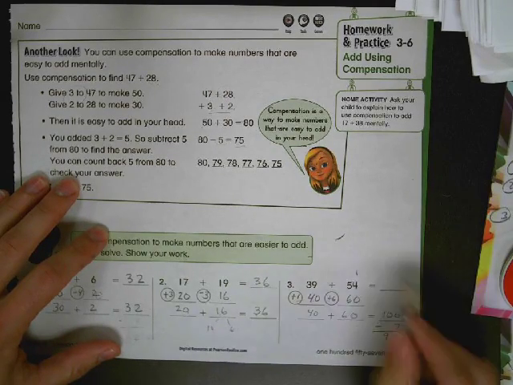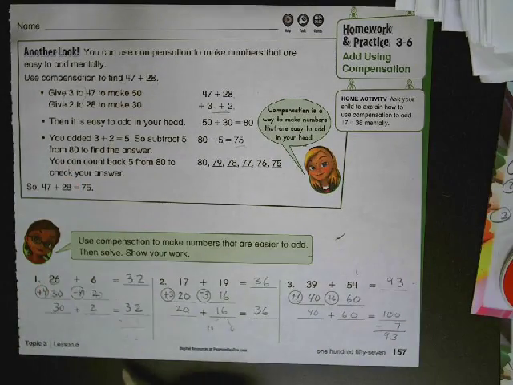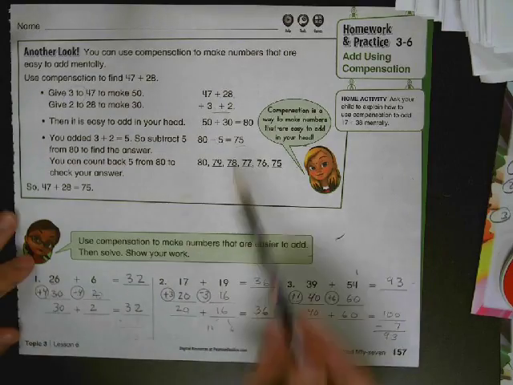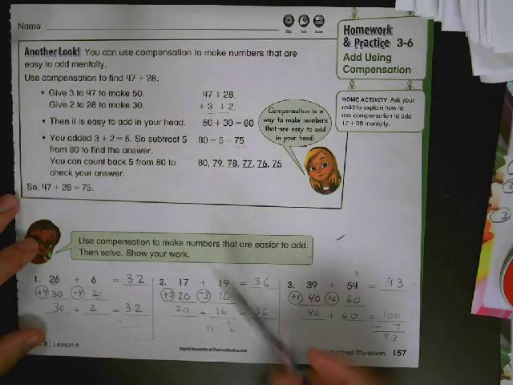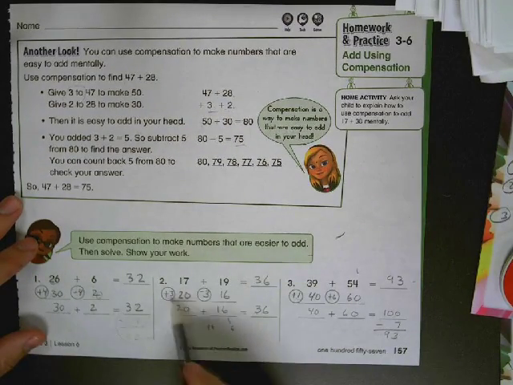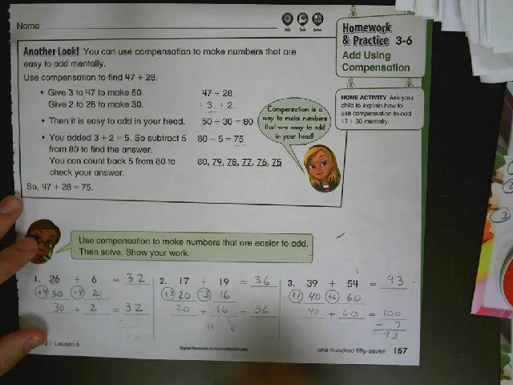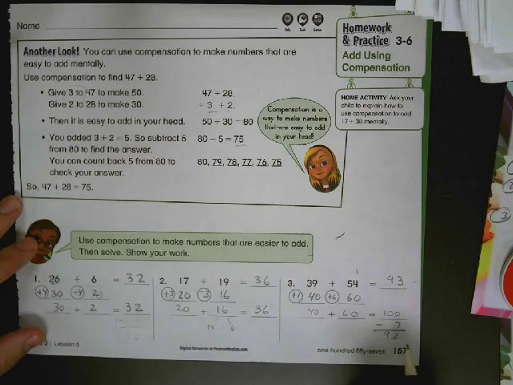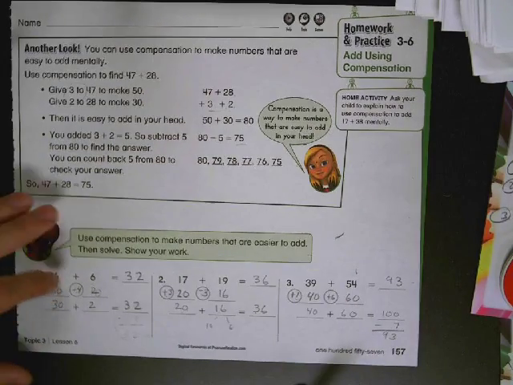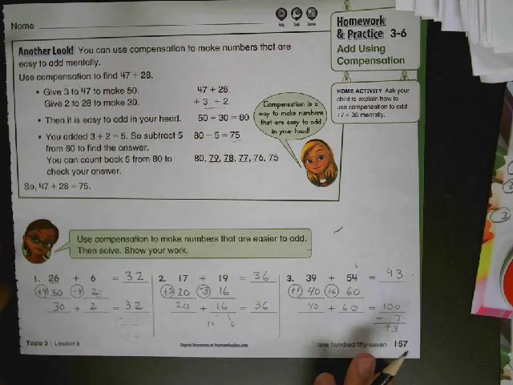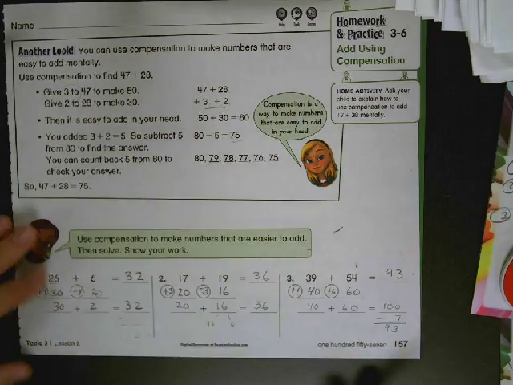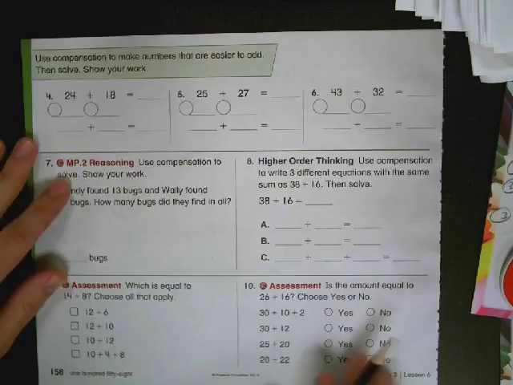Again, either strategy works for this on the compensation of finding the closest 10 and adding and subtracting and finding the inverse, or getting them both to a 10 and then subtracting later. Either works. There's multiple ways to do this. I wanted to show you both scenarios because it might click. One of these might click better for your child. Flipping it on the back.